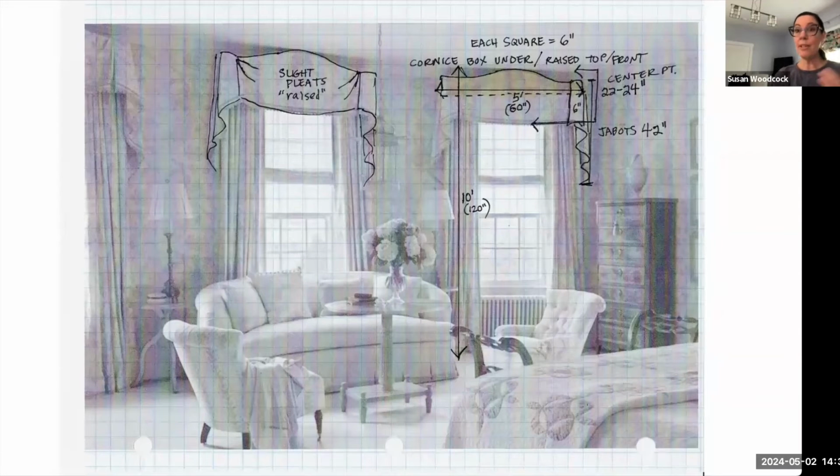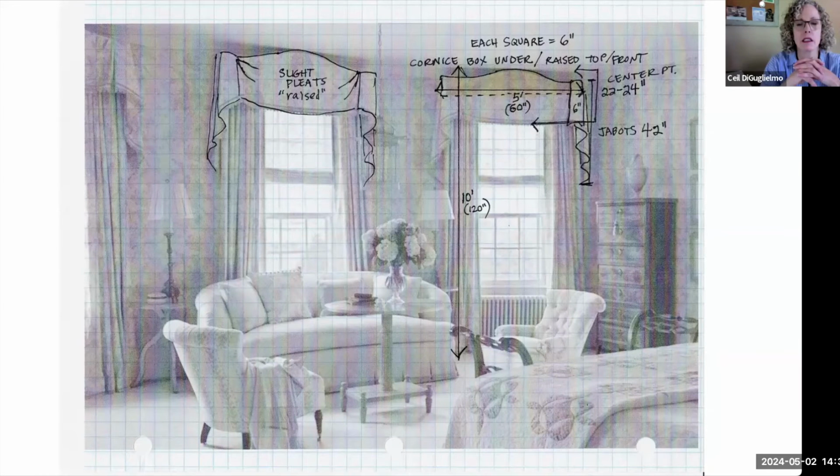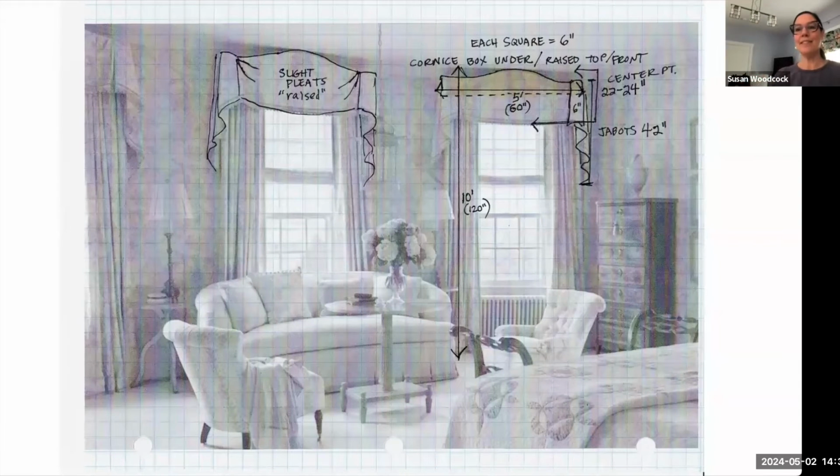So I'm starting to get a really nice proportion that I can use for the project that I would be working on. I might have to adjust that proportion based on the size of the window. I have the center point, and the short point of the jabots is 22 to 24 inches. And then starting to think about how it is installed. You need to allow room for that too. And so you're working from the outside in.